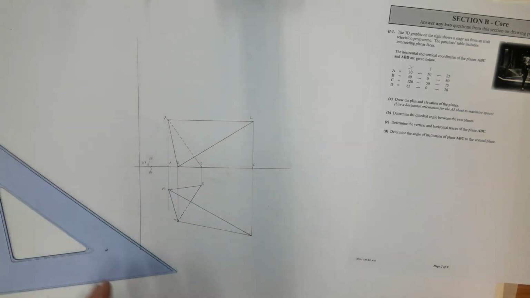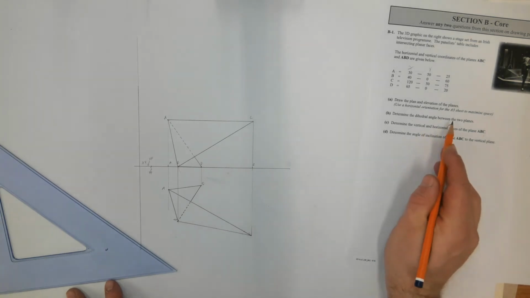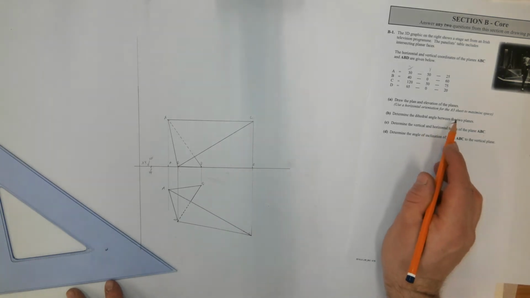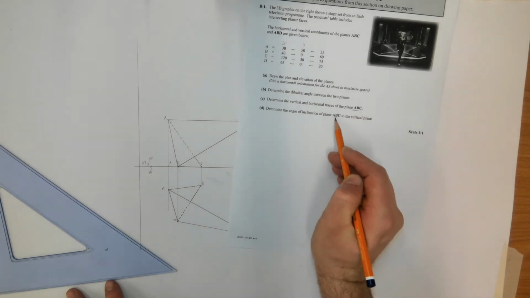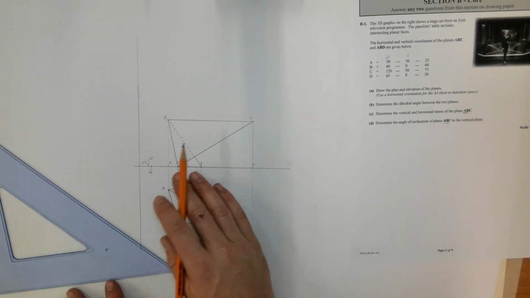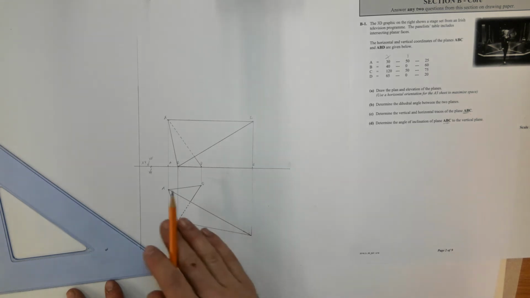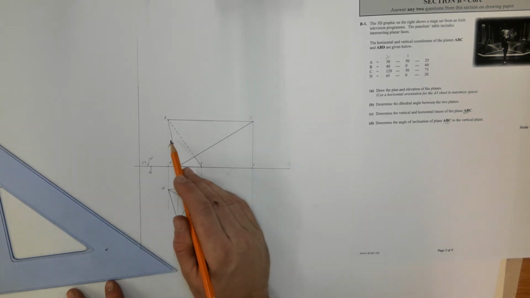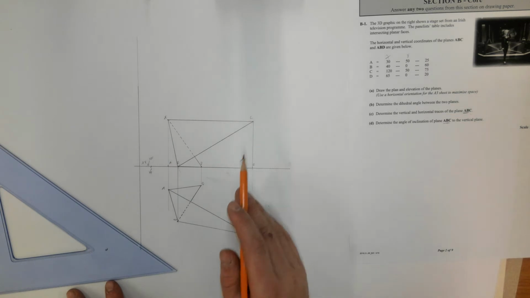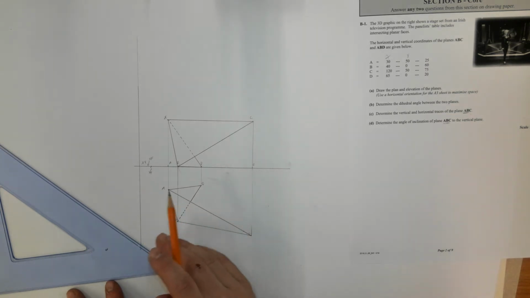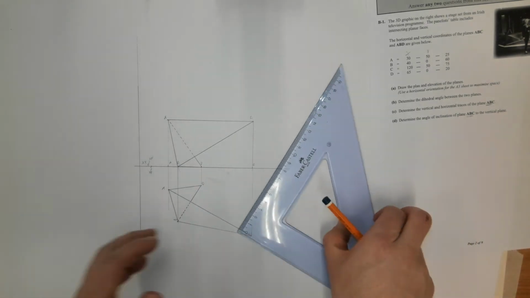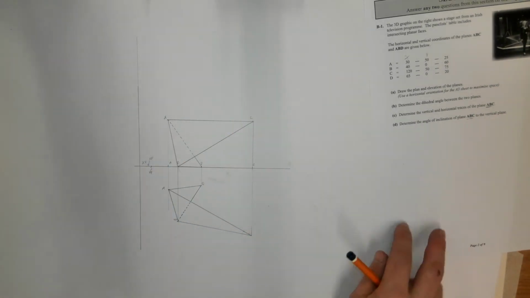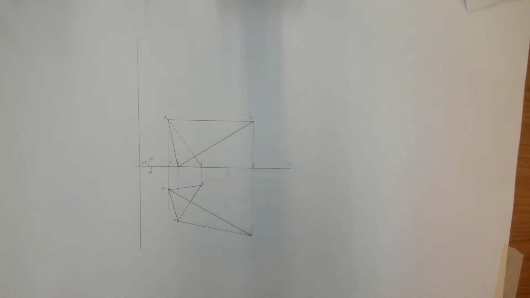Right, so we've defined the dihedral angle between the two planes. The line of intersection is AB. We're going to check if line AB is a true length. Already, it's not. So we're going to look perpendicular to line AB to get it as a true length, then look along it, and we're going to see it as a point.